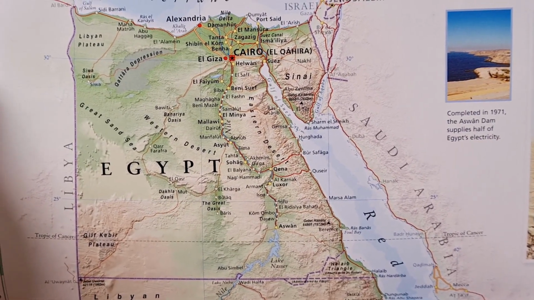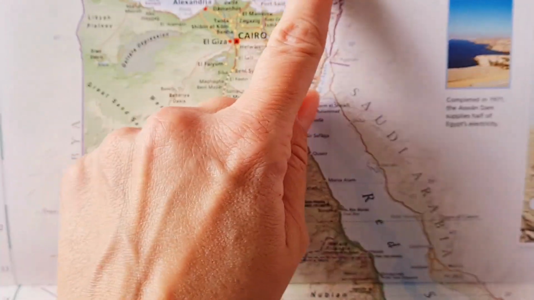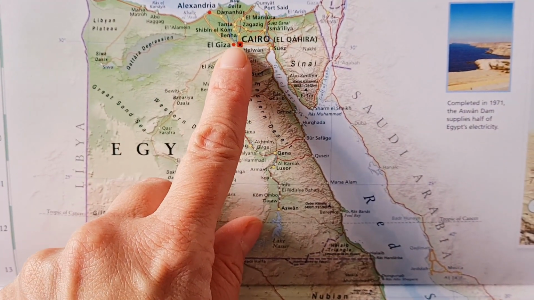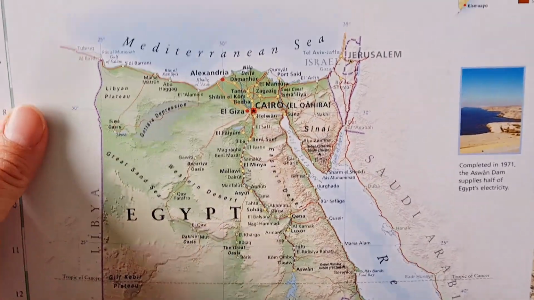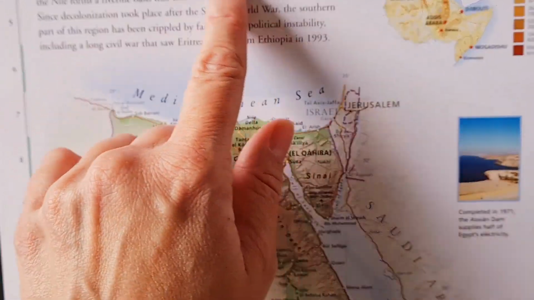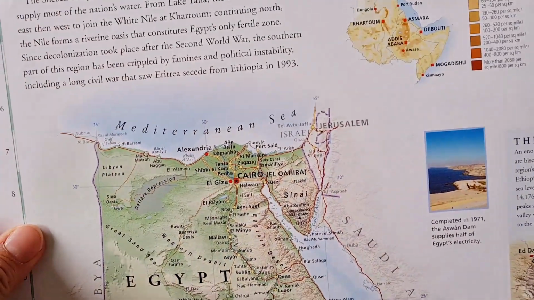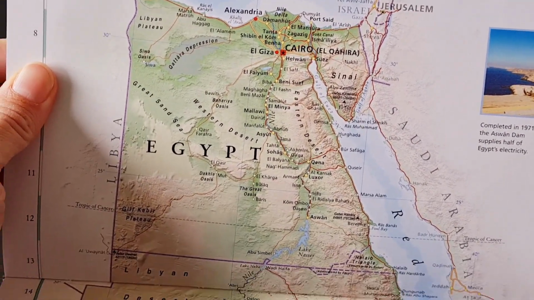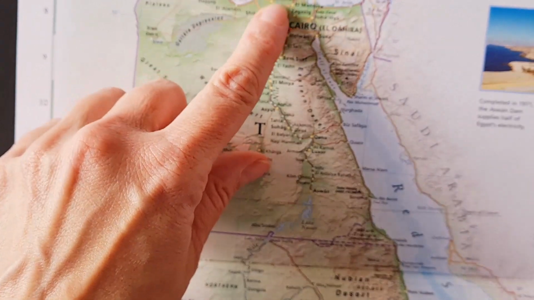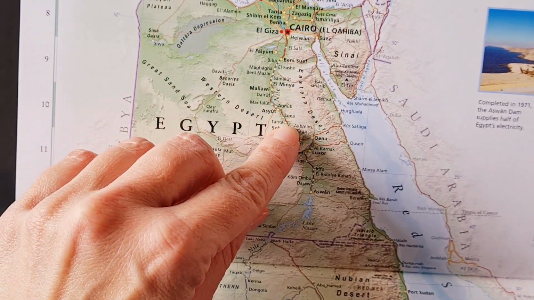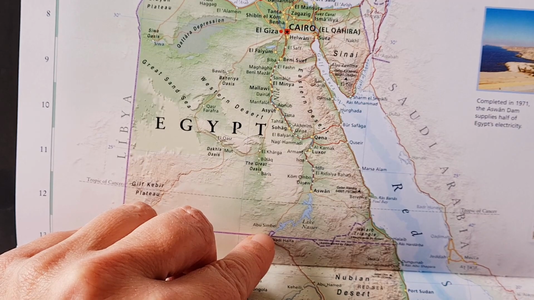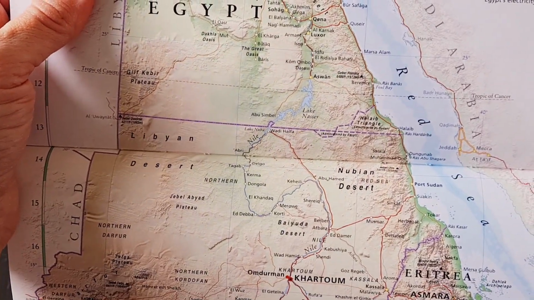Egypt is a country and its capital city is Cairo, right here. Over here is the Mediterranean Sea, which is between Europe and Africa. And then we can also see that the Nile River flows right down here through Egypt and further.